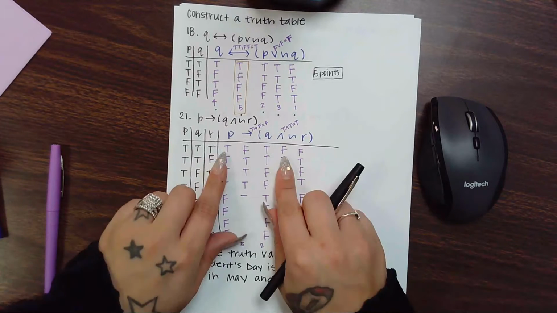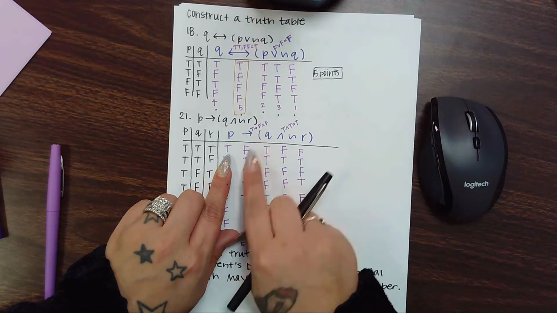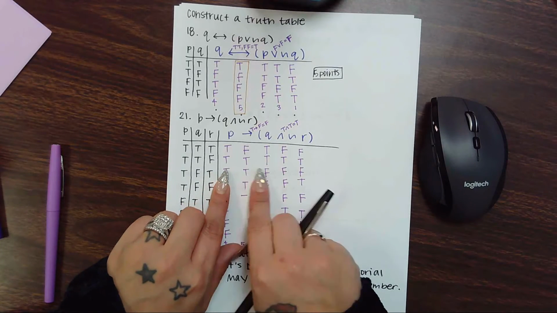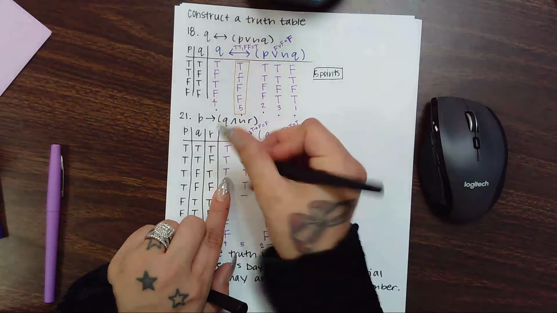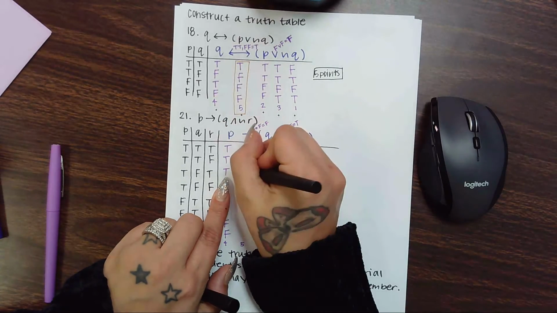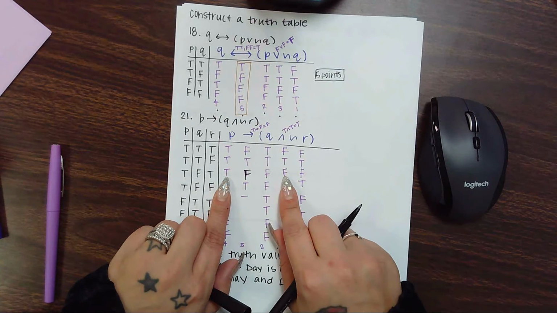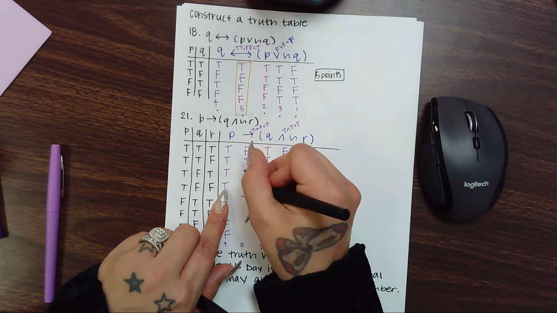Here's where I am. T implies F is false. Only time I get false. Here, T implies T is true. Here, that was my mistake. T implies F. I'm just going to do this. is false. And then go down to the next case. T implies F. That's also false.